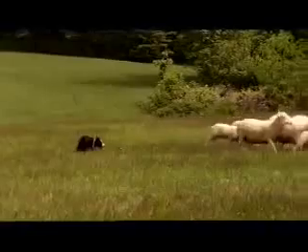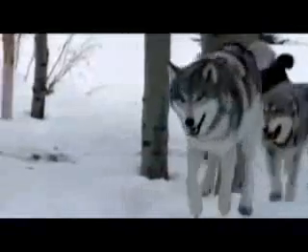Pointers and retrievers and sheepdogs are great examples of taking ancestral tracking and hunting behaviors that were present in wolves and turning them into selected behaviors that are useful for humans. So how is it possible to take an ancestral animal and turn it into this broad diversity of different forms? Let's actually listen to a couple of human dog breeders describe how they look at an animal and how they decide what it is they want to do.